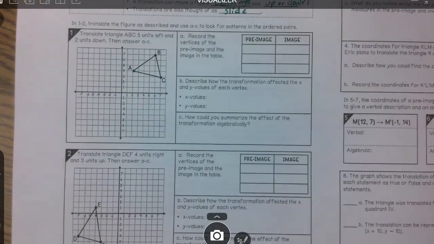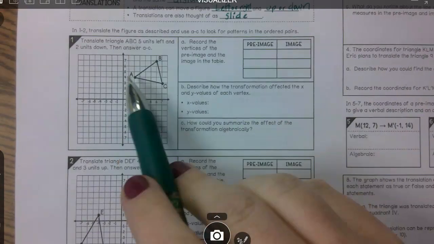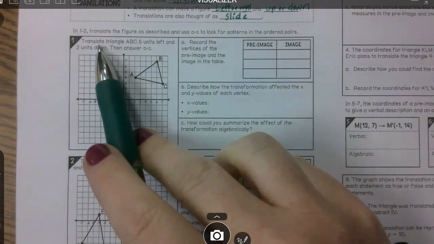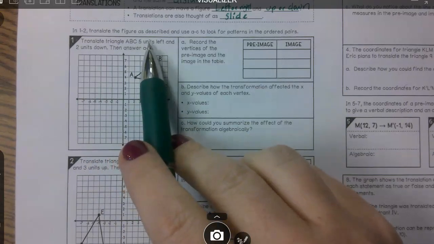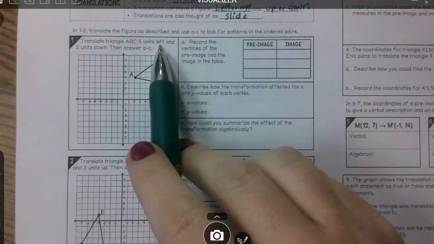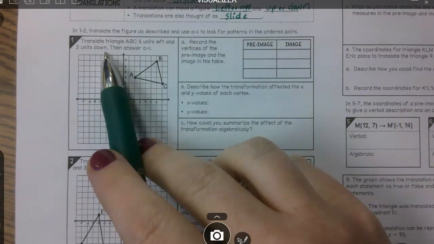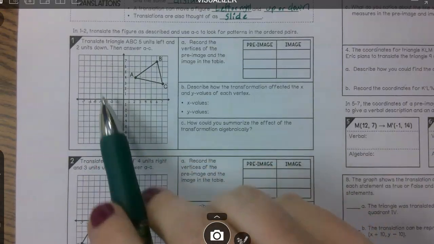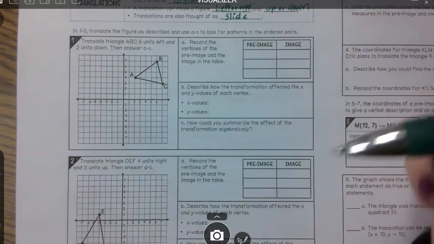So let's take a look at number 1. We have triangle ABC. The directions tell me that I should translate triangle ABC 5 units to the left and 2 units down. So I'm going to take this shape and I'm going to go 5 left, 2 down, and then put it right there. All right, so let's figure out how to do that.